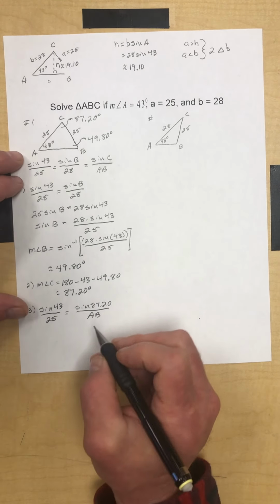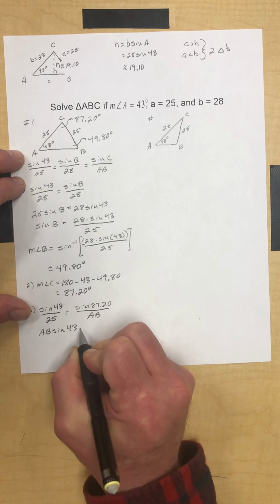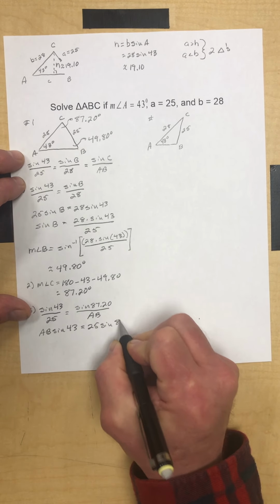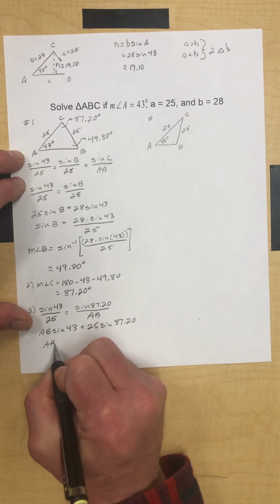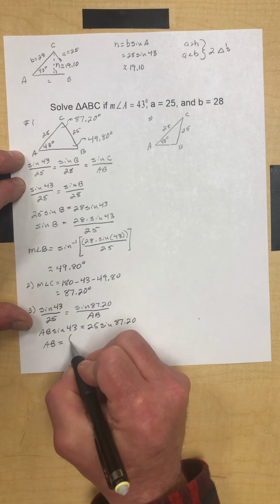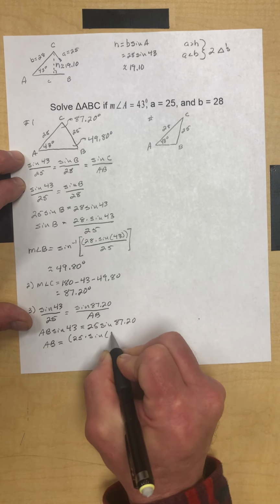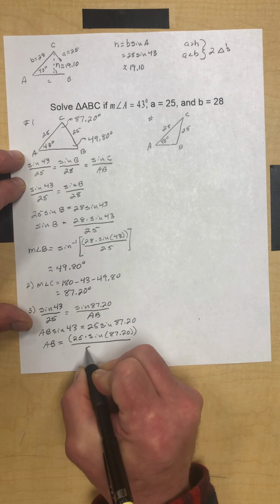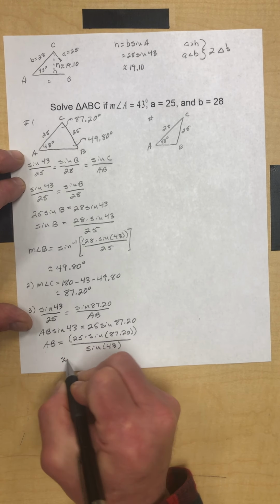Okay, so we take our cross products. I have AB times the sine of 43 equals 25 times the sine of 87.20, and then divide by the sine of 43. So AB, and I'm going to separate the numerator from the denominator because I'm going to punch the whole thing in the calculator at once. That'd be 25 times the sine of 87.20, all divided by the sine of 43.